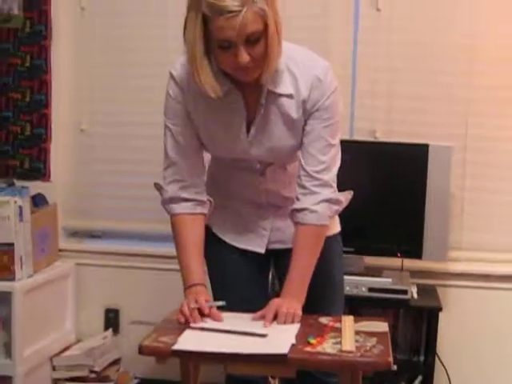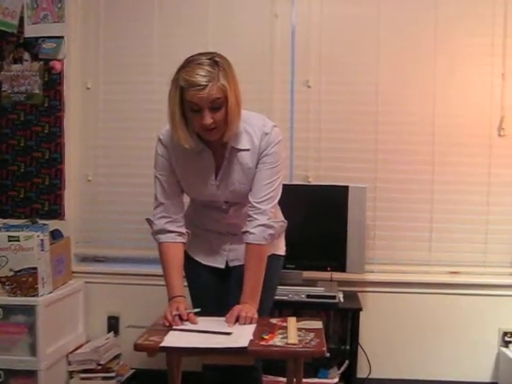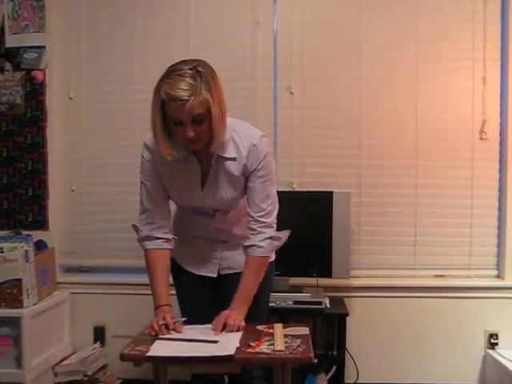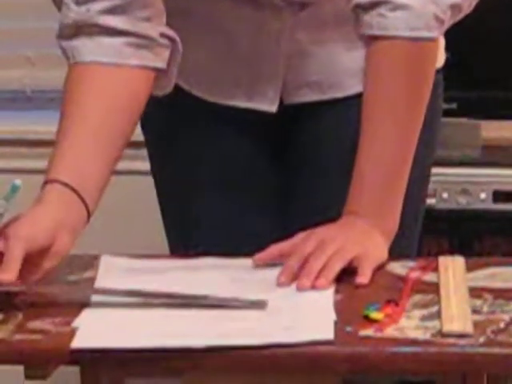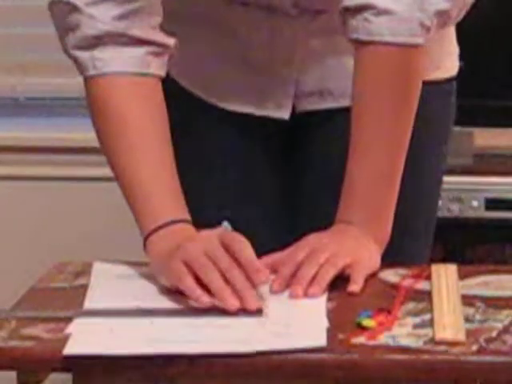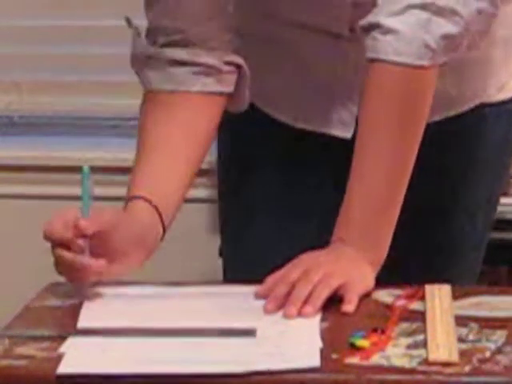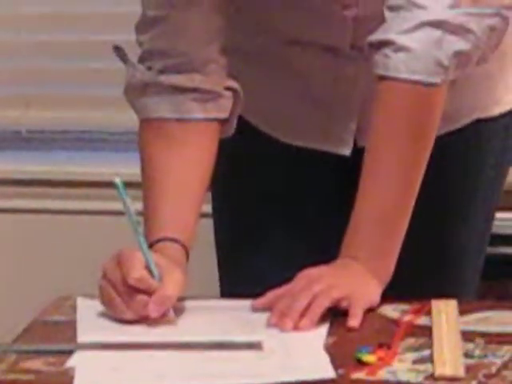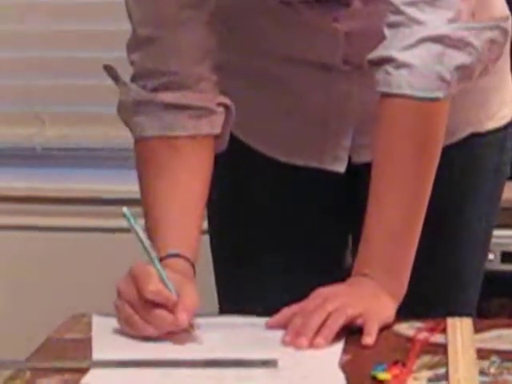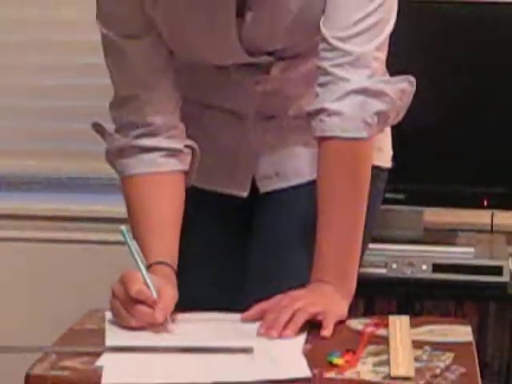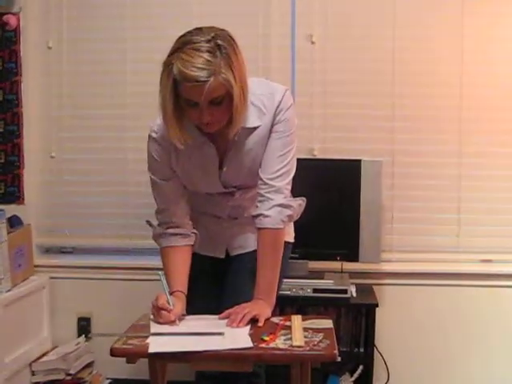The next one, find the midpoint between point X and point Y and label it point M. Show your work. Okay, so point X to point Y we found out was 10 centimeters. So we are going to need to write 10 centimeters divided by 2 equals 5.